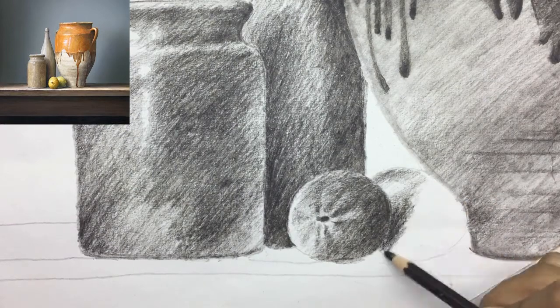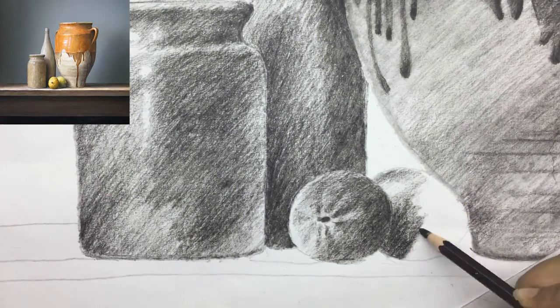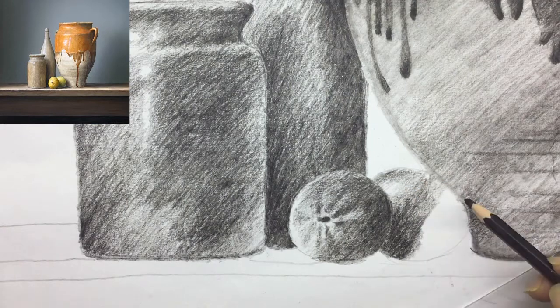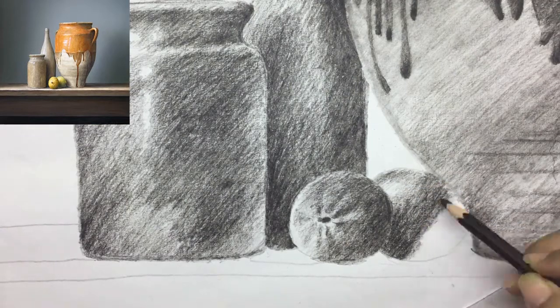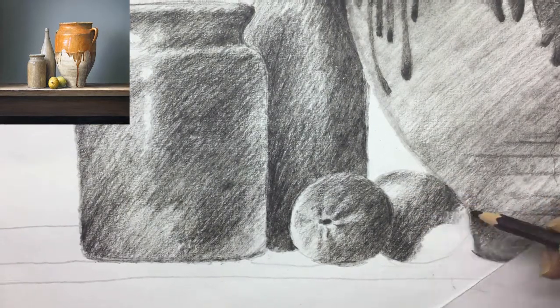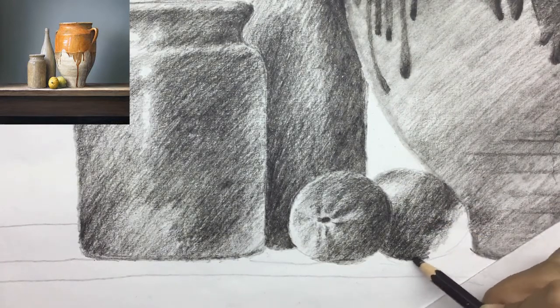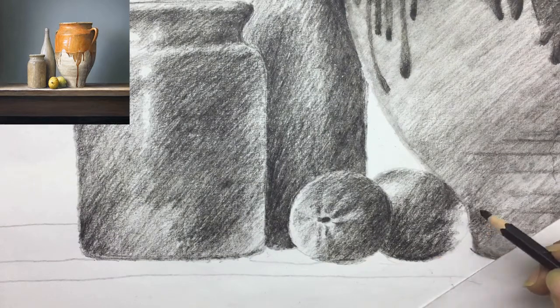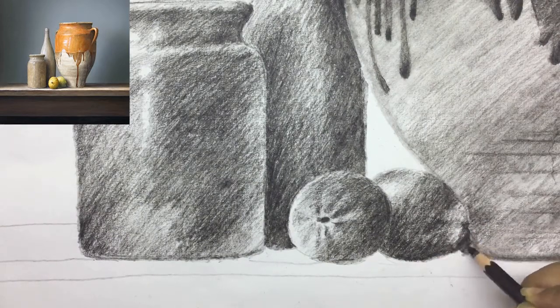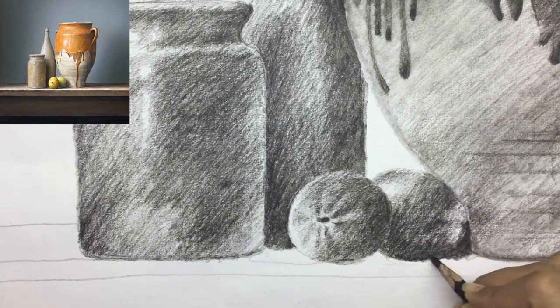In the third stage of building up the tone, you focus back on the objects. This time you deepen their tone, increasing the contrast between the areas of dark and light. This will enhance the form of the objects and increase their impact.